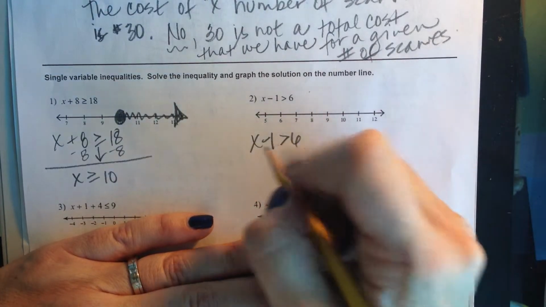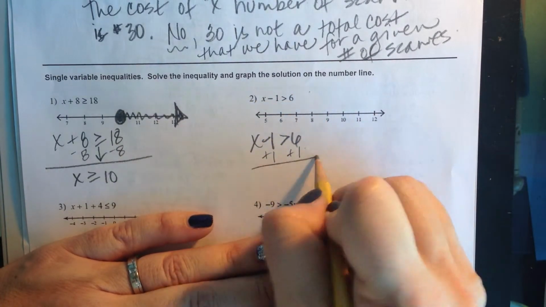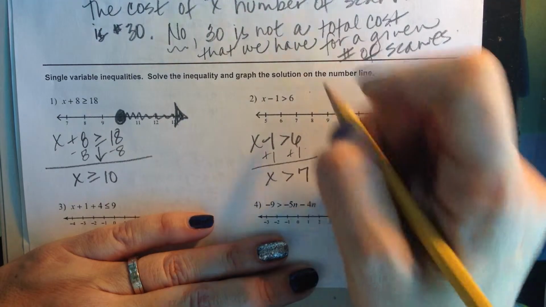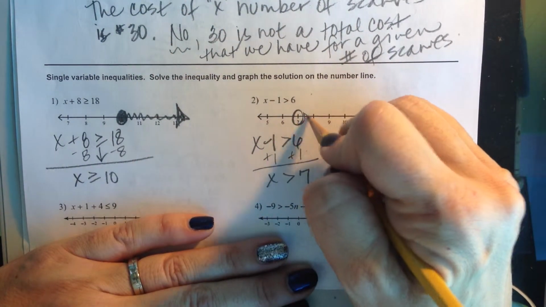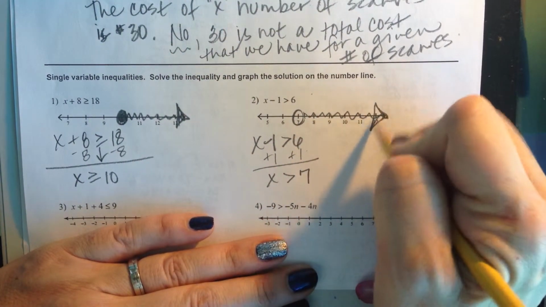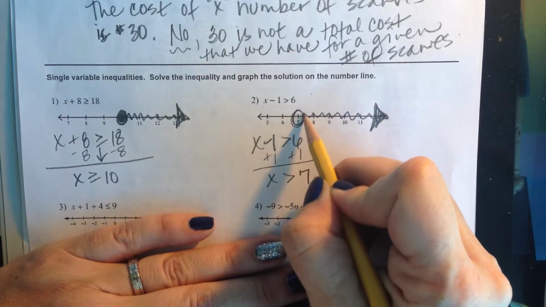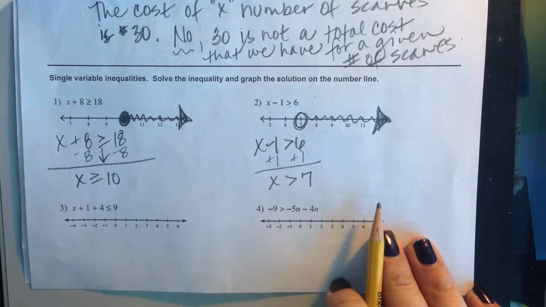X minus 1 is greater than 6. If I add 1 to both sides, I get that x is greater than 7. It's going to be an open circle, shading everything to the right, values greater than 7. It's an open circle because it doesn't have the or equal here.